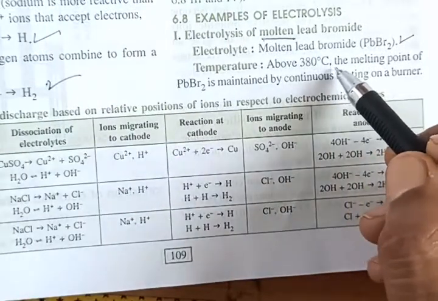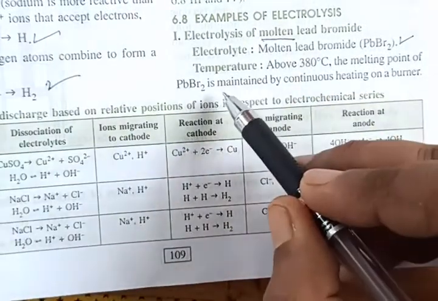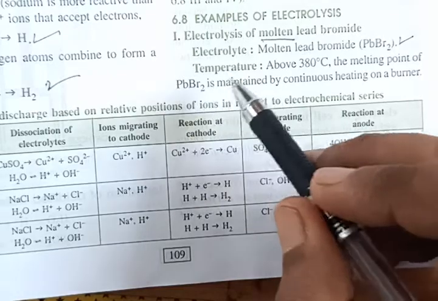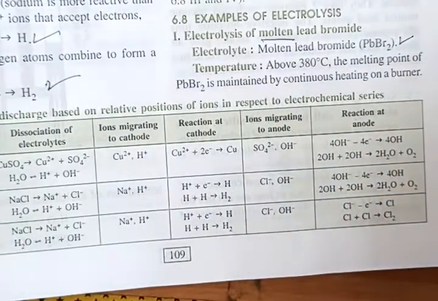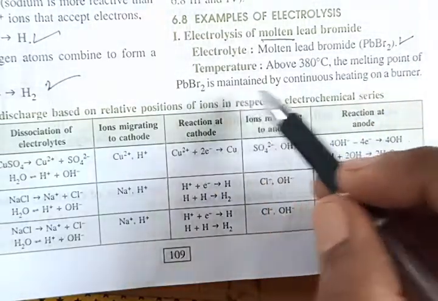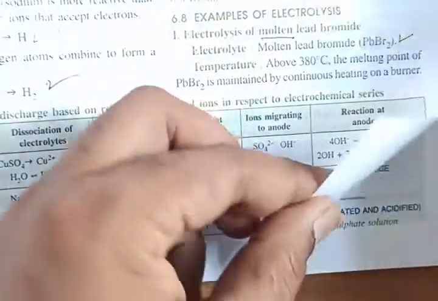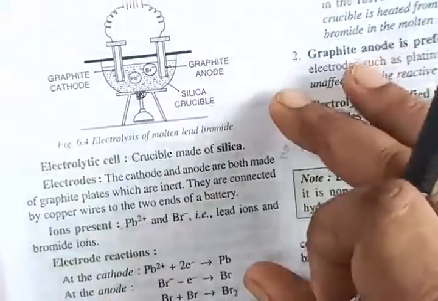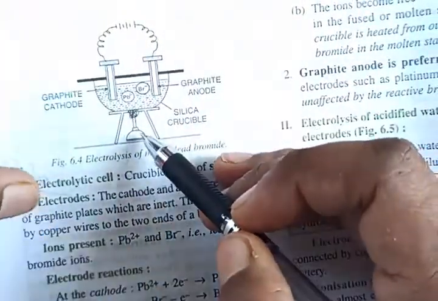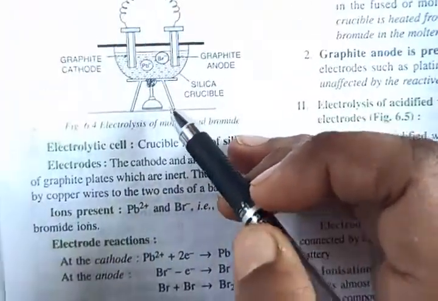Above 380 degrees Celsius, the melting point of lead bromide. Lead bromide has a melting point of 380 degrees, and this temperature is maintained with the help of a burner. Here you see the burner.